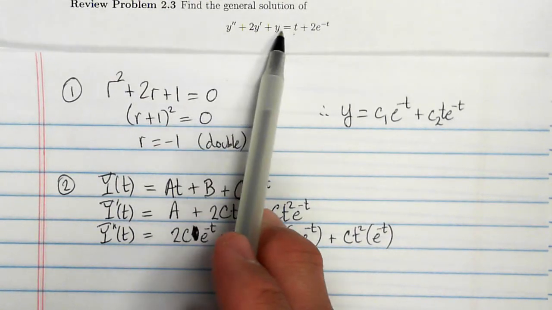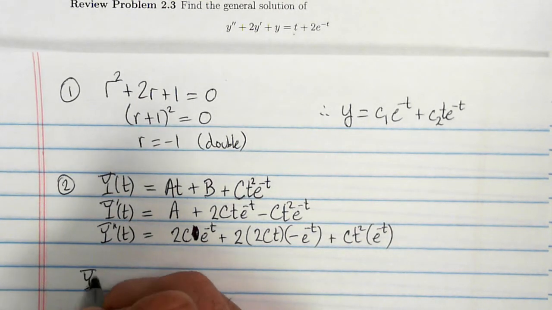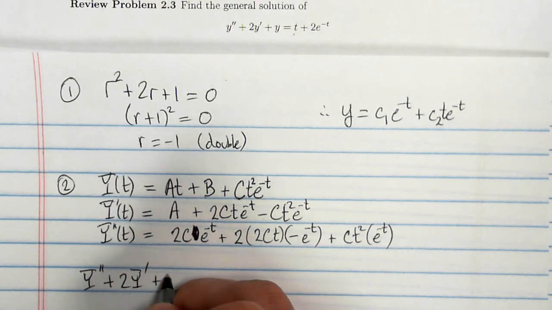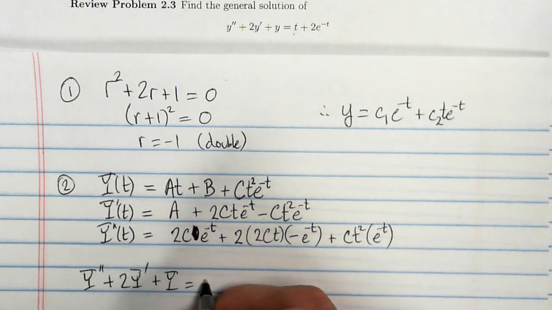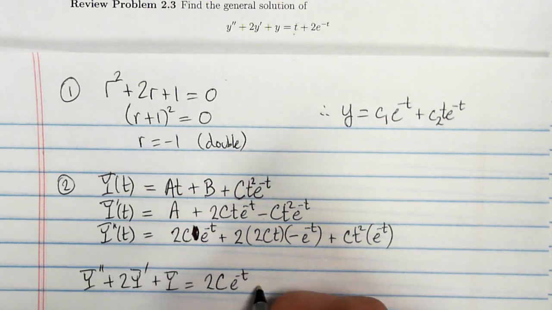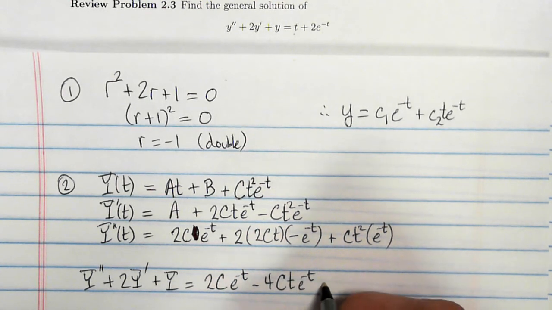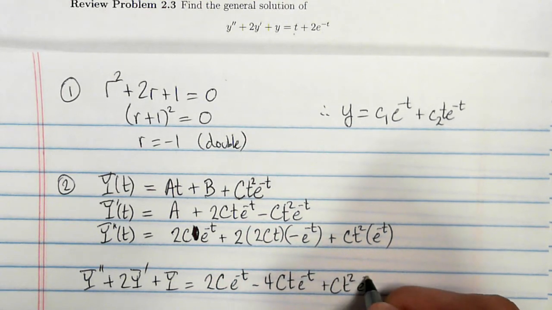Okay, so let's form this left-hand side, y'' + 2y' + y. So I get 2c e^(-t) - 4ct e^(-t) + ct^2 e^(-t).